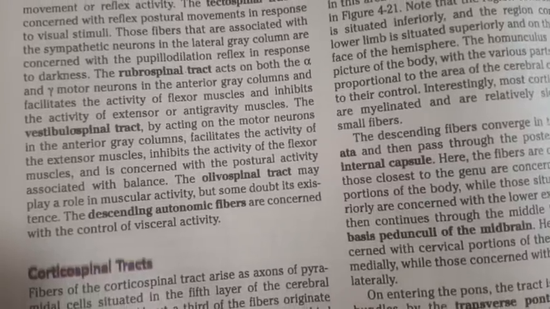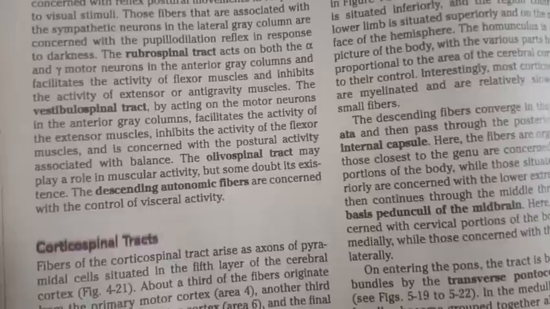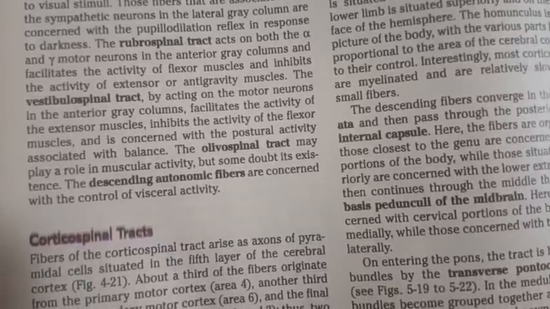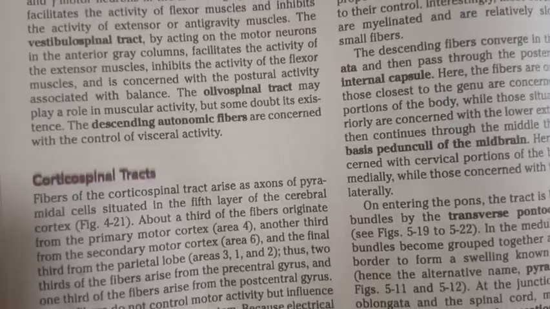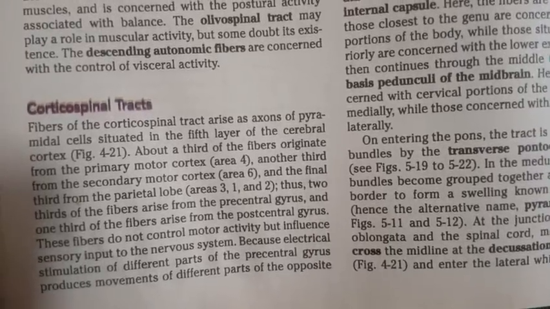The olivospinal tract may play a role in the muscular activity, but some doubt its existence. The descending autonomic fibers are concerned with the control of the visceral activity.